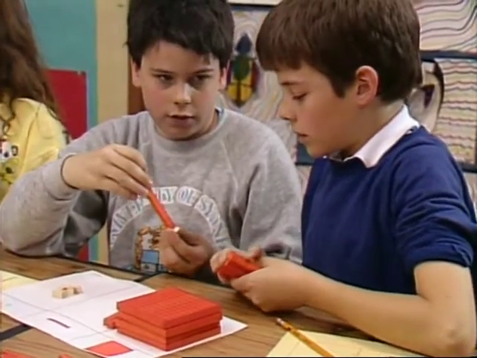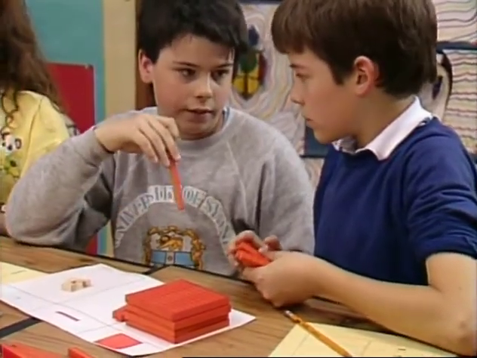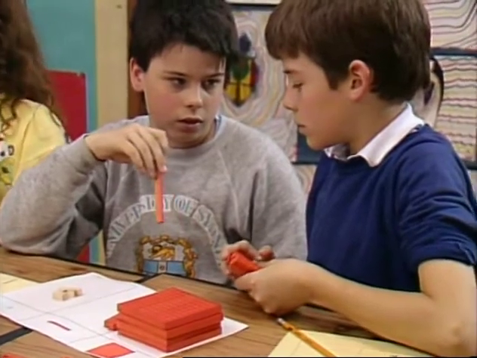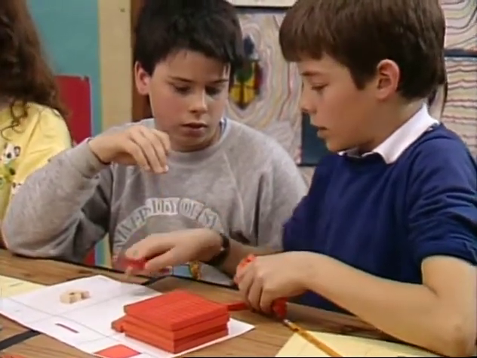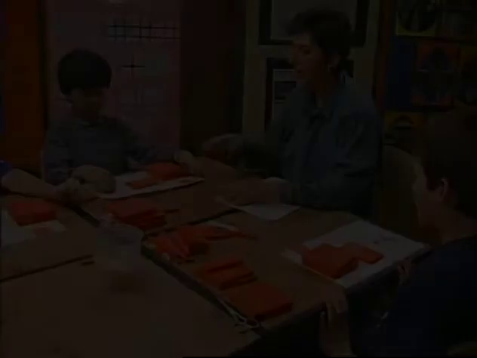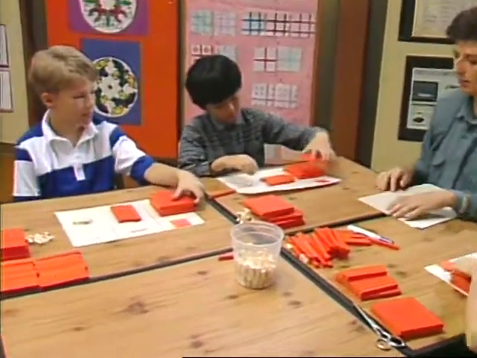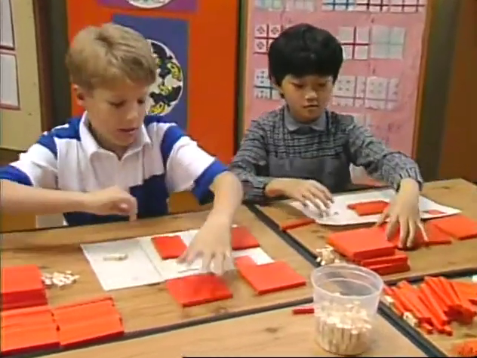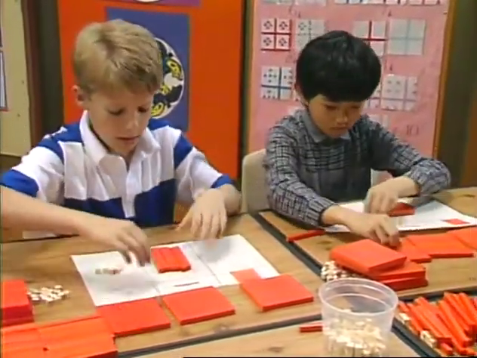3, 5, 7. 3, 5, 7. Oh, okay. We don't have all of these. Okay, so that's 10. Put that on. And then 357. Then we could just take. These students use the blocks and place value mats for learning the process of long division.